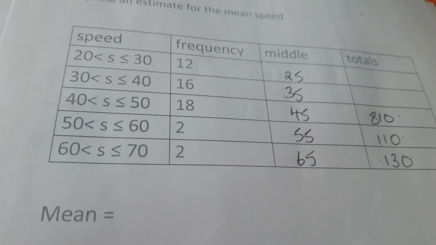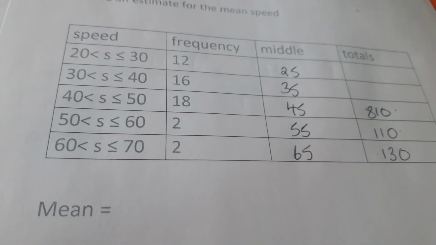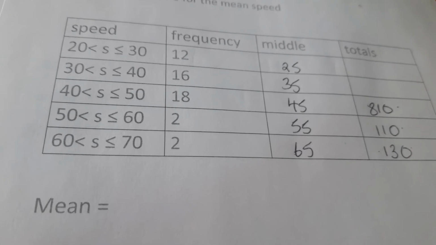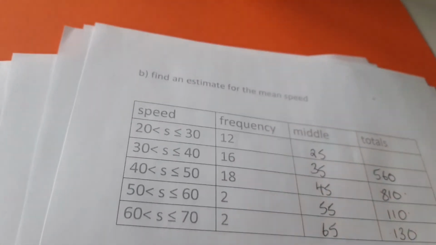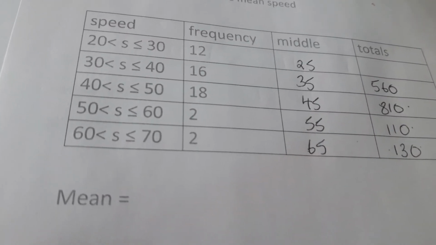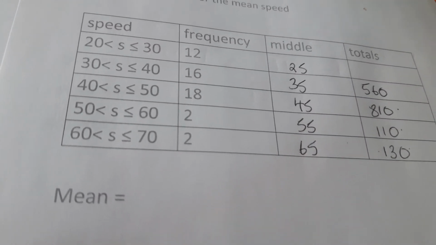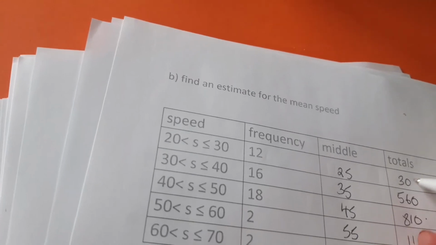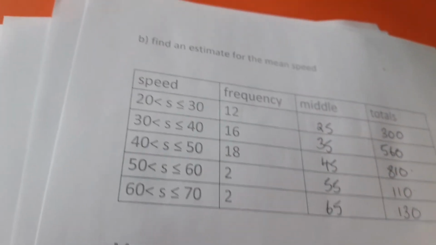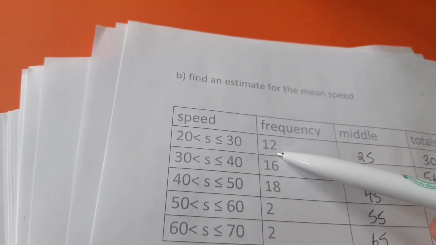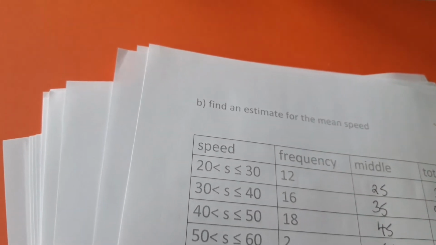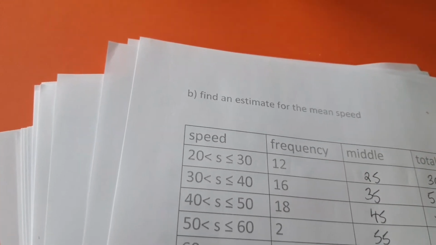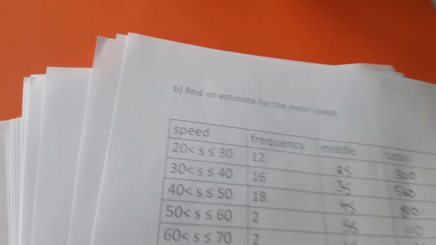Then we'll have 16 times 35, 560. Then we'll have 12 times 25, 300. So there were marks for doing this, marks for doing this. Then you had to add up the frequencies, because remember, this is the number of cars, the number of people, whatever that is. So you have got 16 plus 12 equals 50.